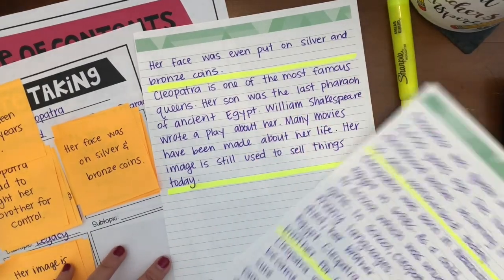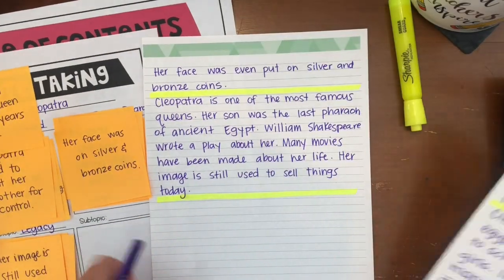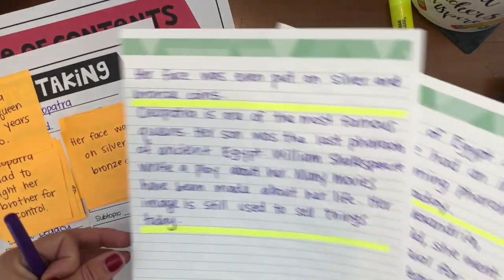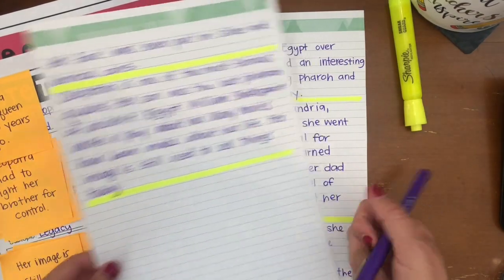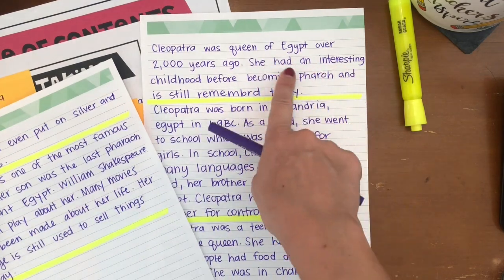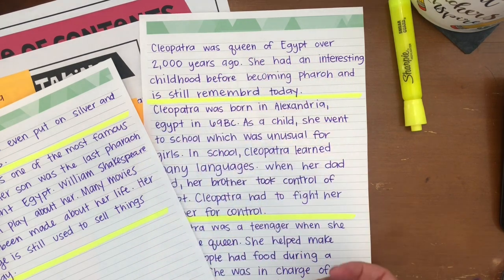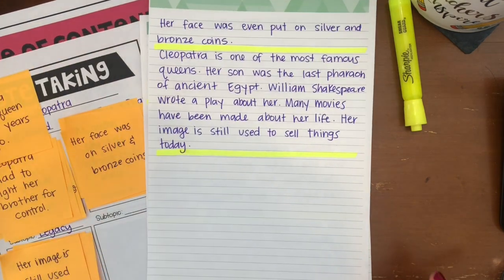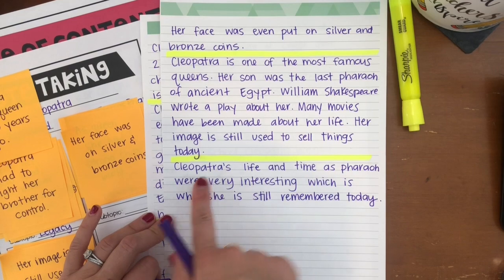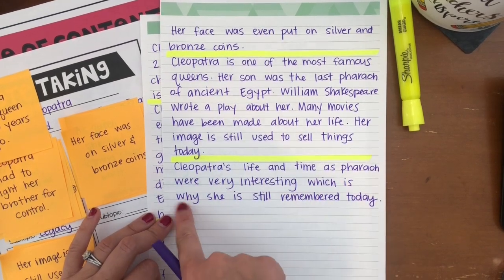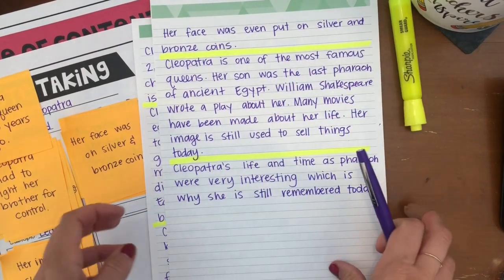Okay, so I've got my introduction, my 3 subtopic paragraphs, and now I have my conclusion left to do. My conclusion, I'm just going to restate what my subtopics were. So I'm going to go back and look at my introduction. She had an interesting childhood before becoming pharaoh and is still remembered today. And I'm just going to rephrase that to wrap things up. I just did a quick conclusion sentence. Cleopatra's life and time as pharaoh were very interesting, which is why she's still remembered today. And that's it for my rough draft.